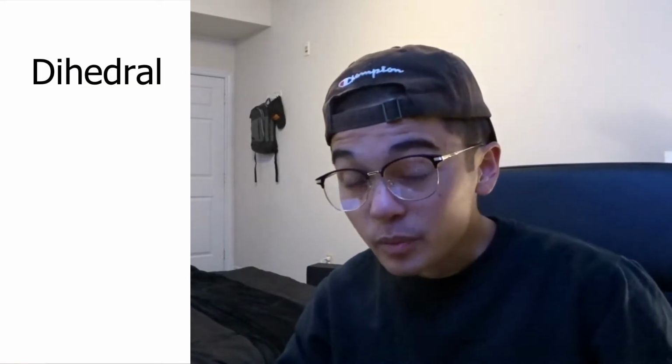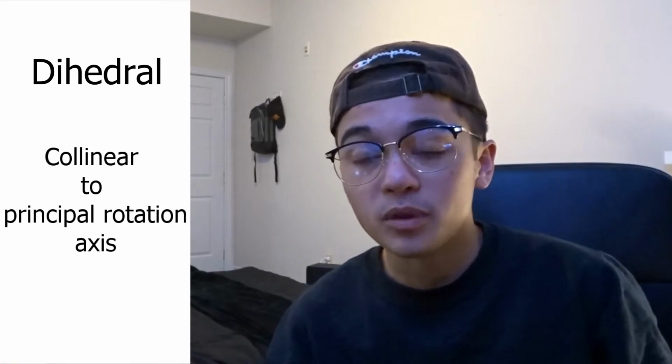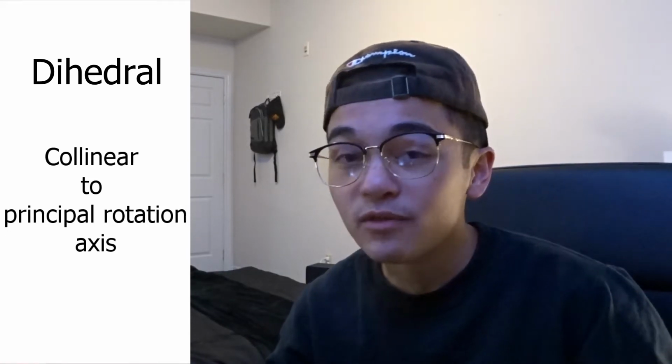The dihedral mirror plane is also collinear with the principal rotation axis, just like the vertical mirror plane. But the difference, however, is that the dihedral mirror plane bisects as many bonds as possible, and the vertical mirror plane bisects as many atoms as possible. What?